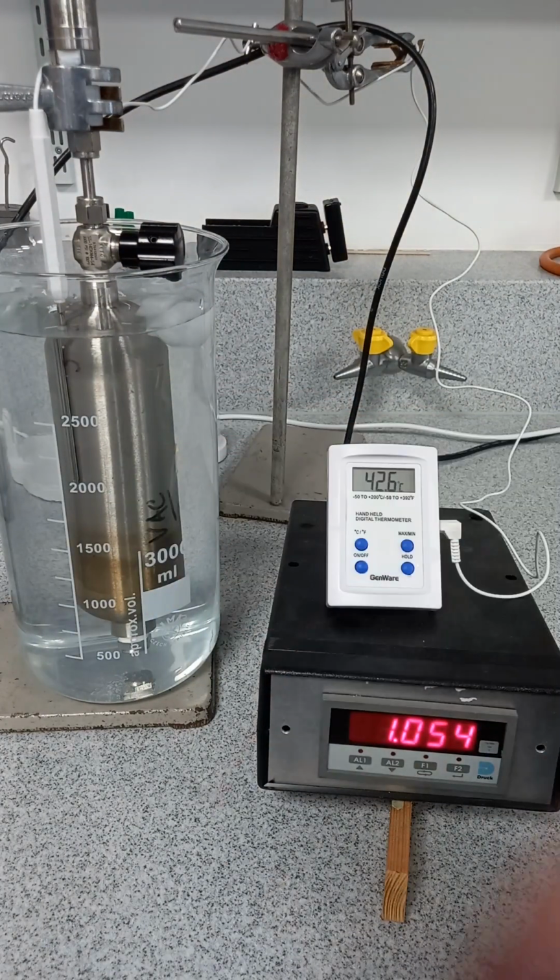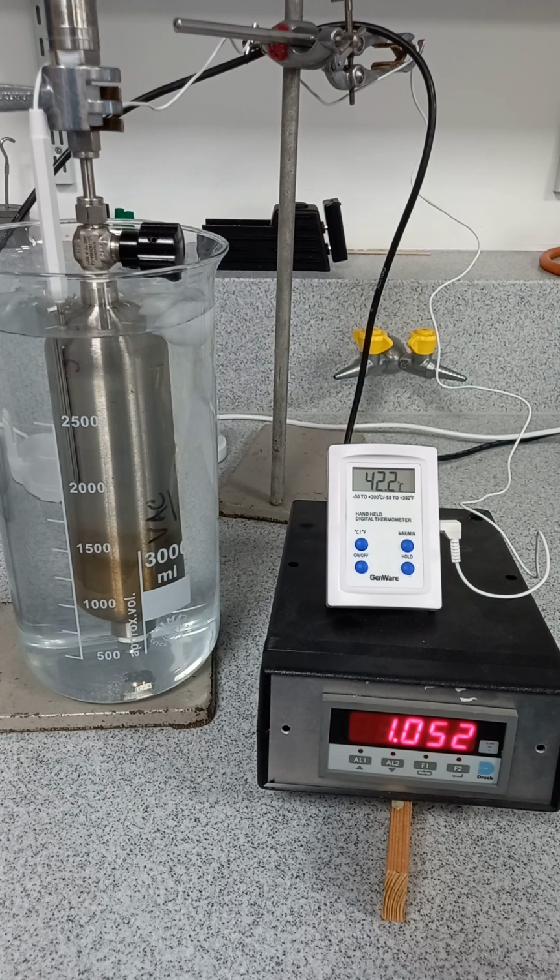This is a useful glass container here, isn't it? We bought this in specially for another experiment, another demonstration. But very tall glass beaker, which has been really useful actually for this.